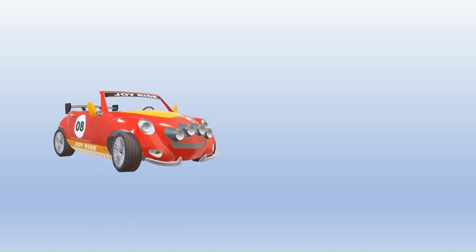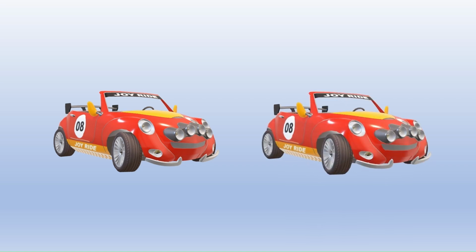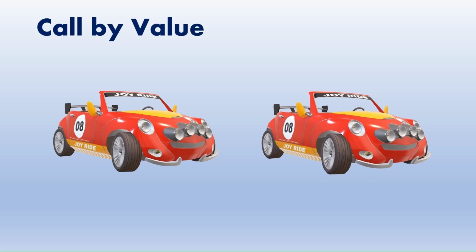Imagine that you have a toy car and you are playing with it. Suddenly your friend arrives and he also wants to play with the same car. In this case, you have two options. Either you both share the same car, or you can bring a copy of your car and let your friend play with it. This concept is called call by value, where you work with the copies of the original value.